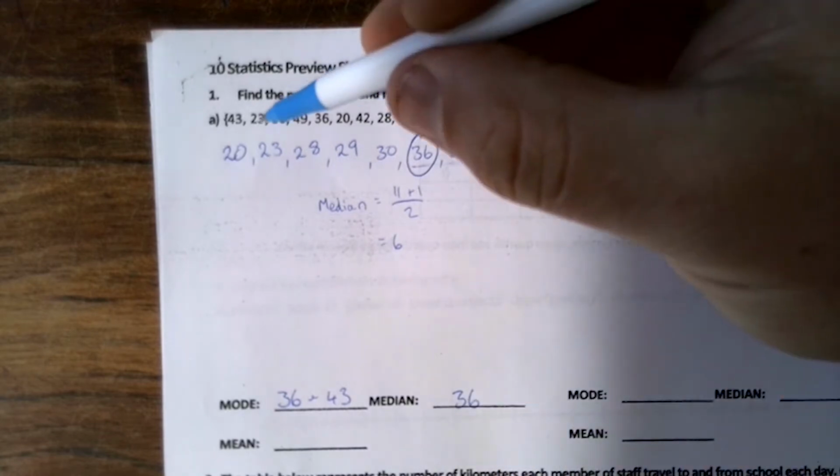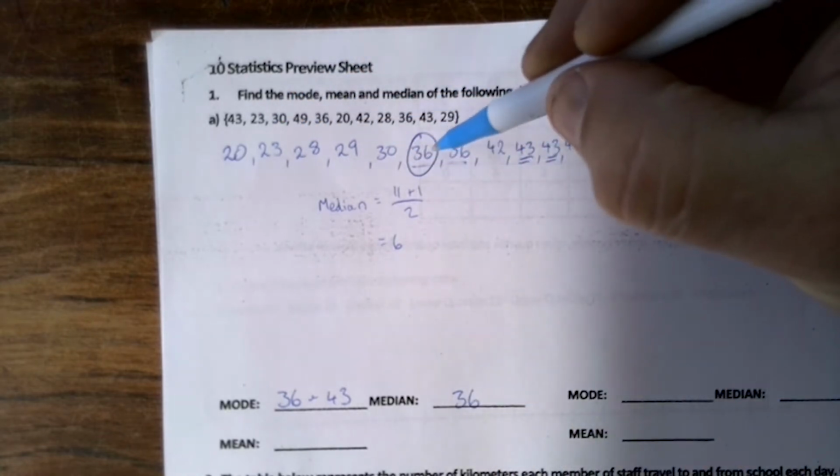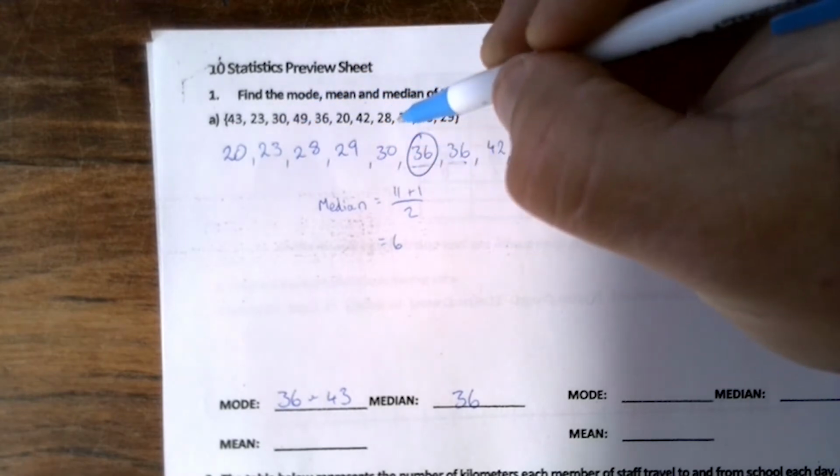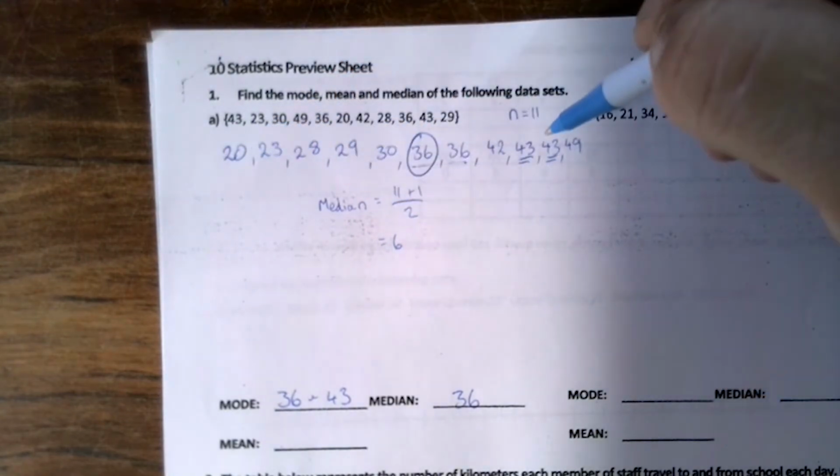Remember, these have to be written in order to find the median. You can't count across here for the 6th score. It must be in ascending order.